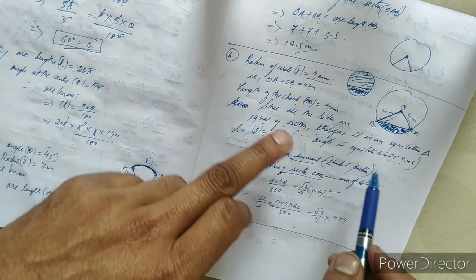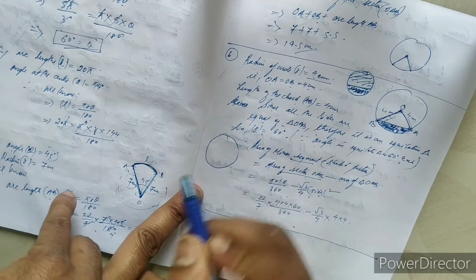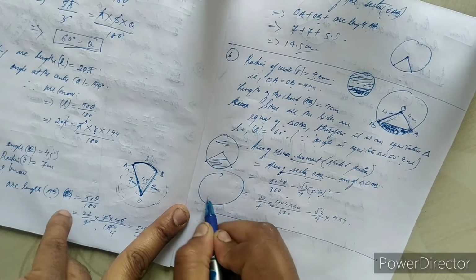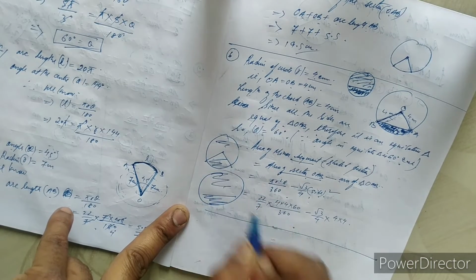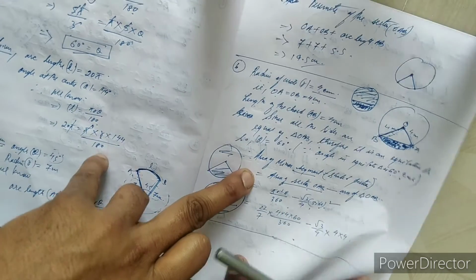I hope you understood this one. Don't get confused with sector and segment. Again, I'm saying it, sector is this portion, minor sector, major sector. Segment is this, minor segment, major segment. I hope it is clear here. So try to solve it and get the answer.